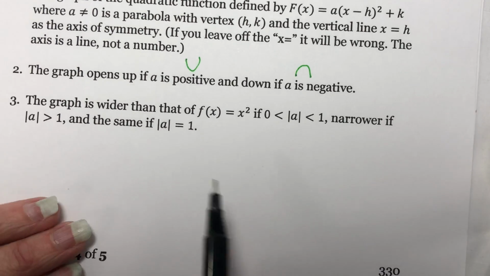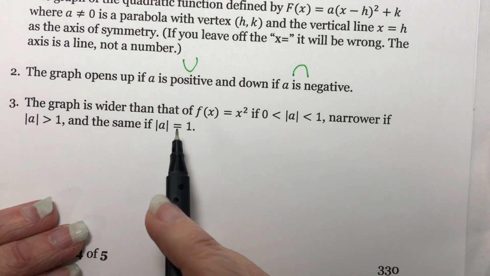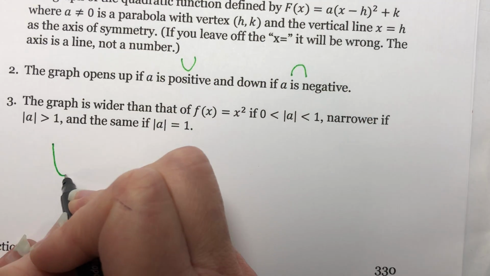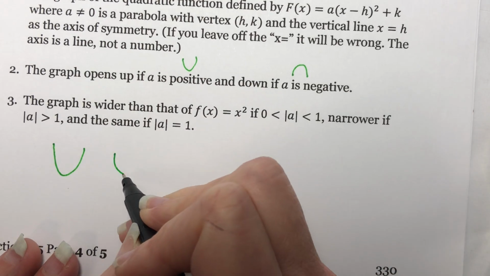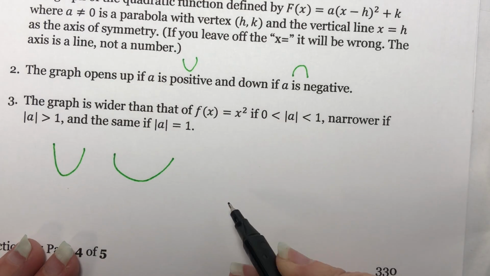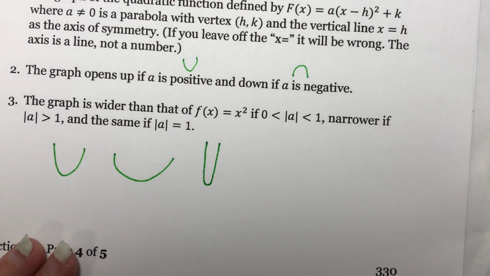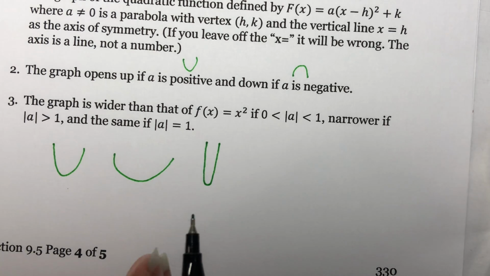Now this number in front can also make our graph change from this basic shape to more like this, making it a little bit wider. Or it could also make it very narrow. That multiplier does change the basic shape of the graph. So there's actually more going on than just shifting in this case. That multiplier changes things.